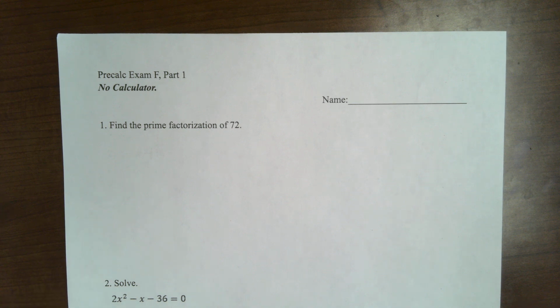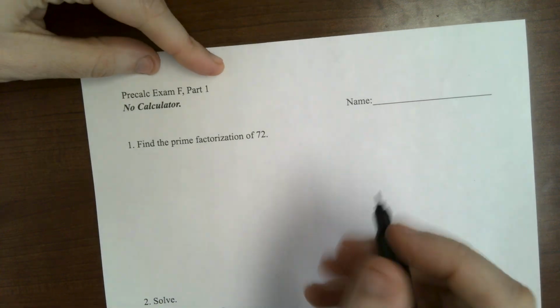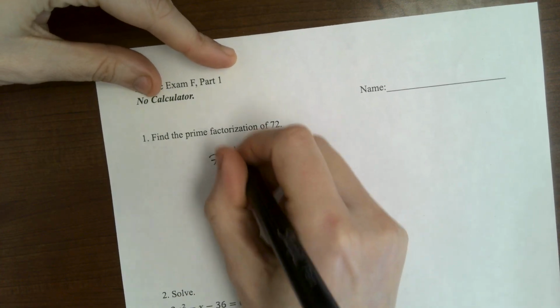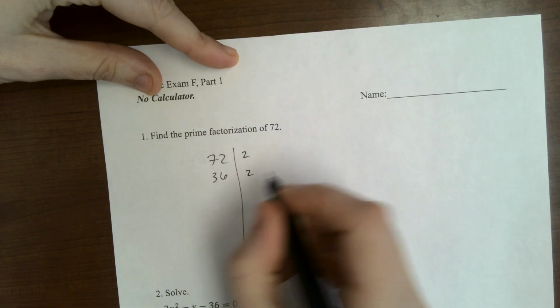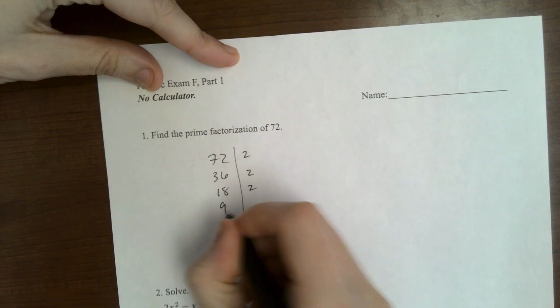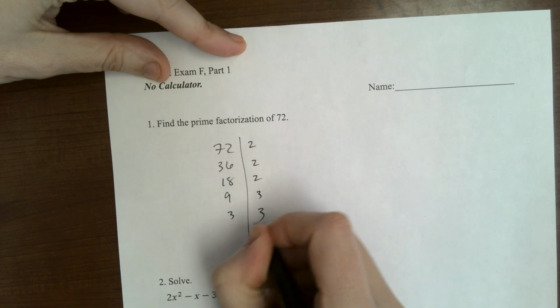Okay, so I'm just going to go through a full-length practice exam. So find the prime factorization of 72. This will be the no calculator section. So 72, I'm going to do a line. I can divide by 2, 36. 2 again, 2 again, 1.